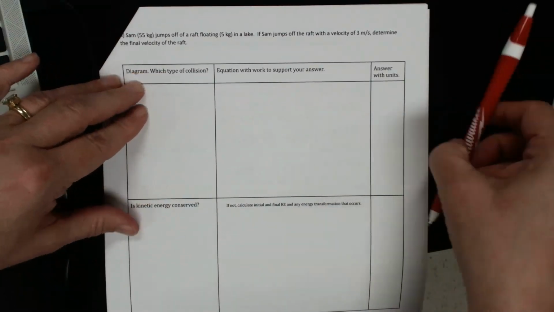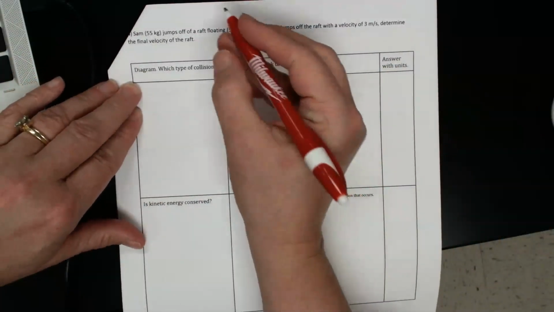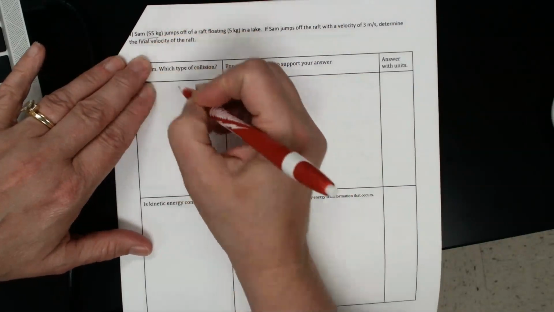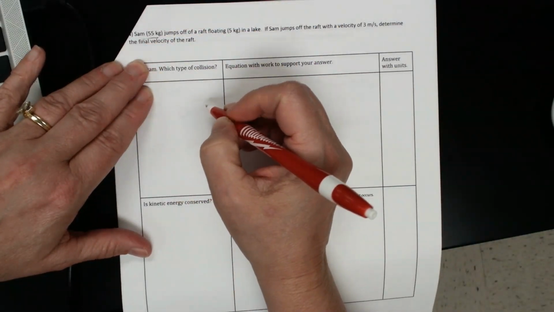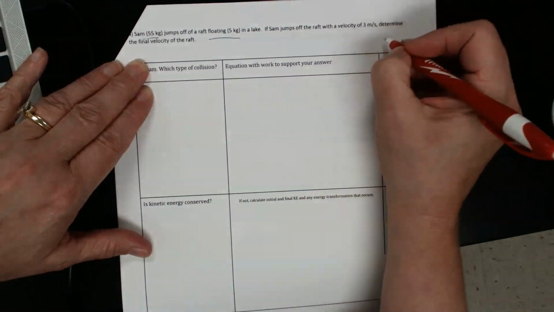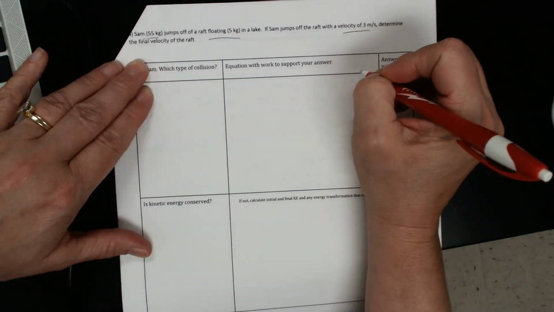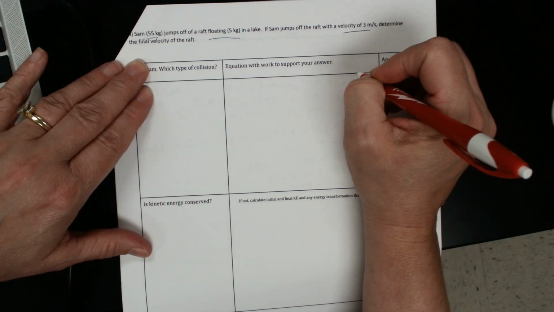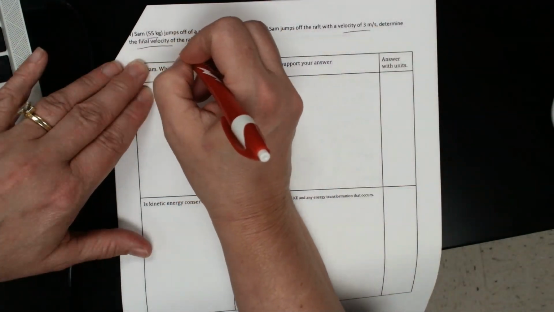All right, this is number 4. So we've got Sam, we've got his mass. He jumps off of a raft that's floating in a lake. He jumps off with a velocity of 3 meters per second. What is his final velocity, or what is the final velocity of the raft?